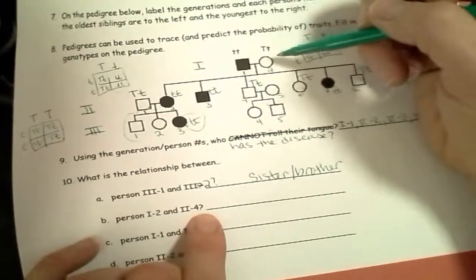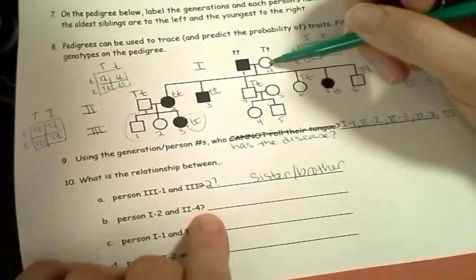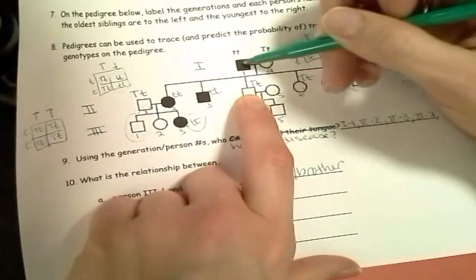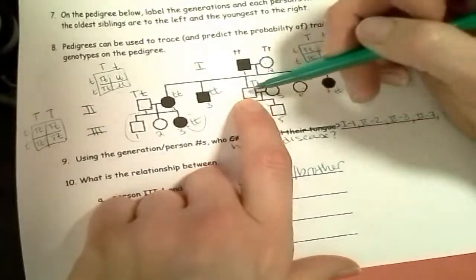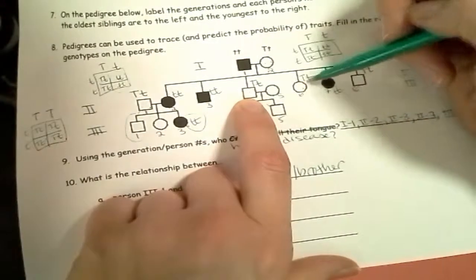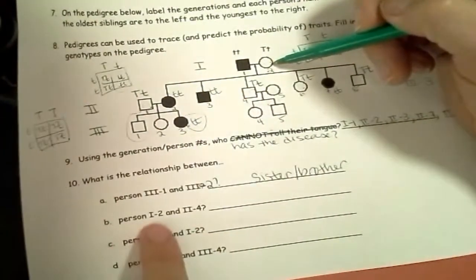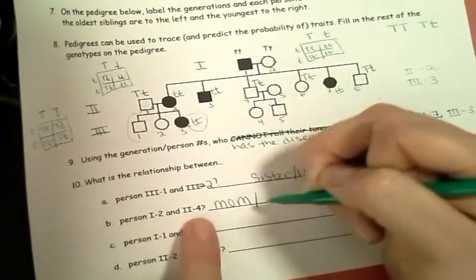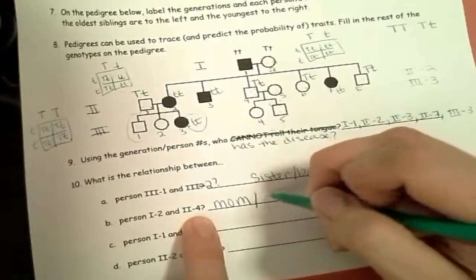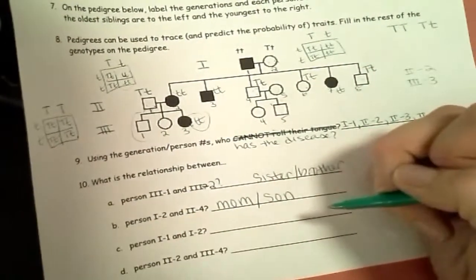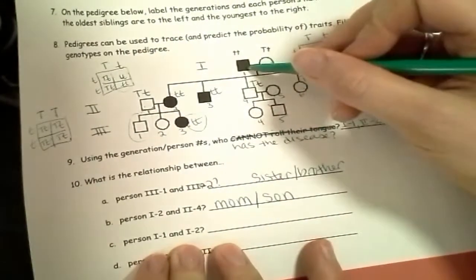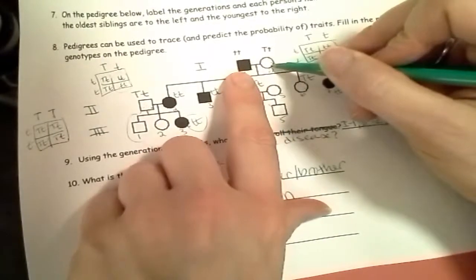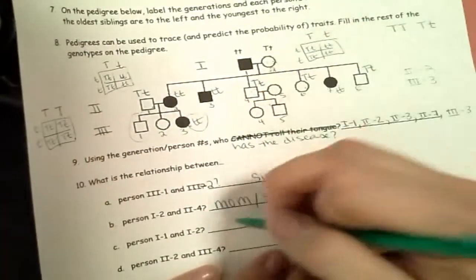Here, how about person 1, 2 and person 2, 4? What's their relationship? Well, let's take a look. Mom, dad, child, son, specifically, child. So person 1, 2 is the mom because it's a circle. And person 2, 4 is the son. Person 1, 1 up here and person 1, 2. What's their relationship? We have husband and wife.